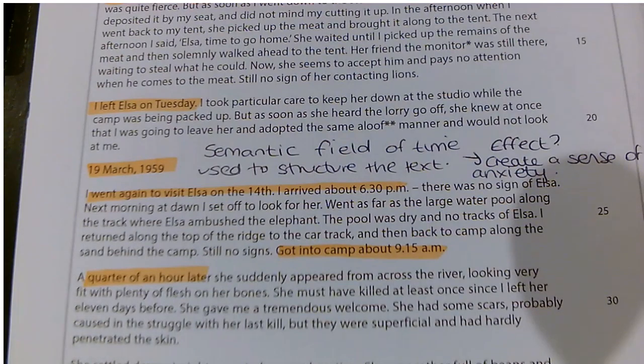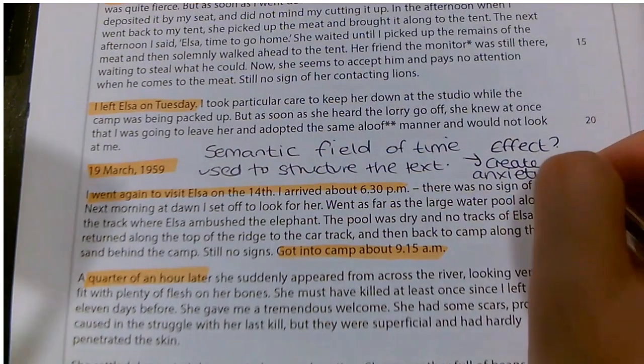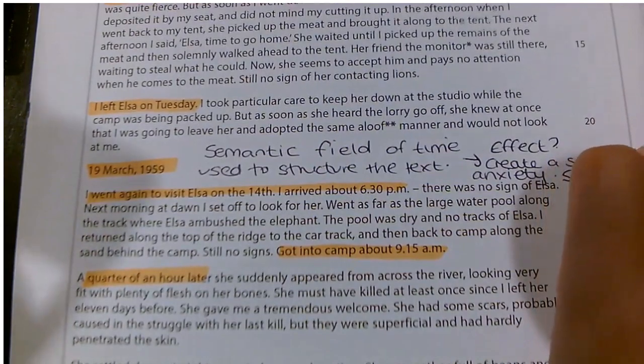And as a reader, that makes us feel quite anxious for Elsa. Is she ready to go into the wild? Is she ready to be released? And also the sadness that accompanies that for Joy and George, who have obviously raised this cub until she's ready to be released. And therefore there is that growing sense of sadness, which I'm going to add to my notes.